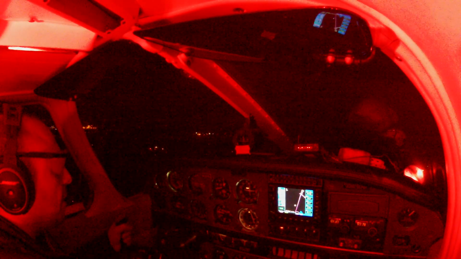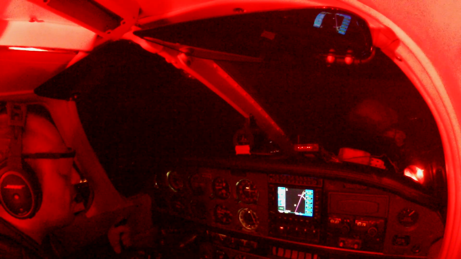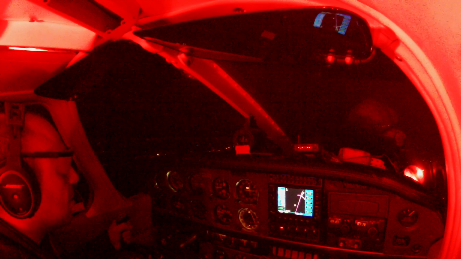700, continue flying until my missed approach point, which is another minute. A little over a minute. And I am a little off course, correcting for the course.